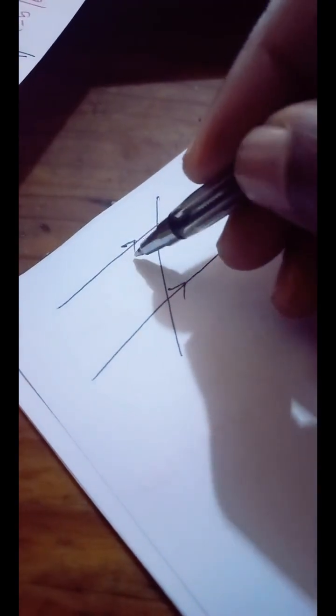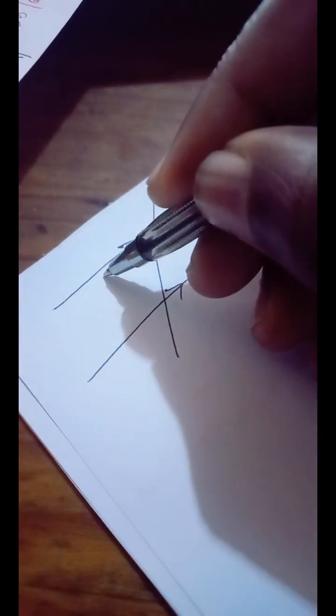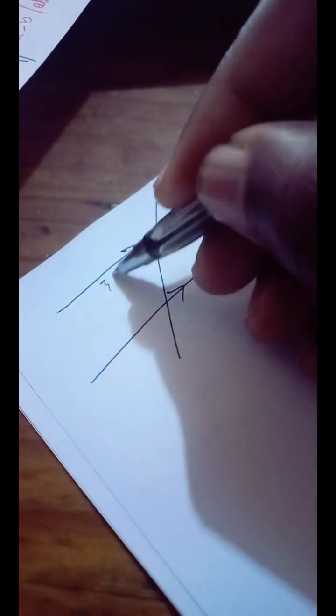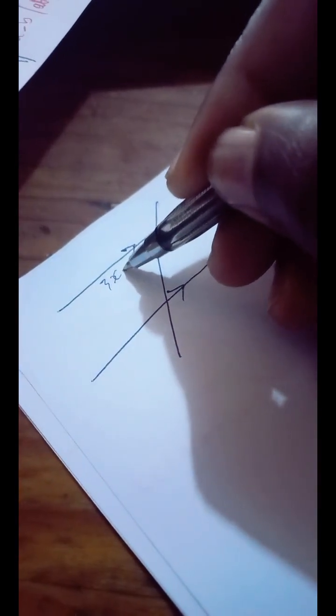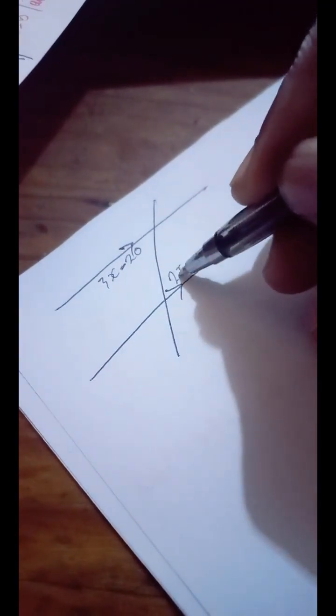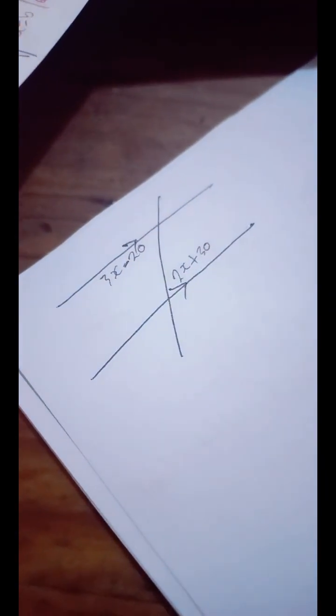You are given parallel lines like this, and you are told that this angle is equal to 3x minus 20, and this one is 2x plus 30.